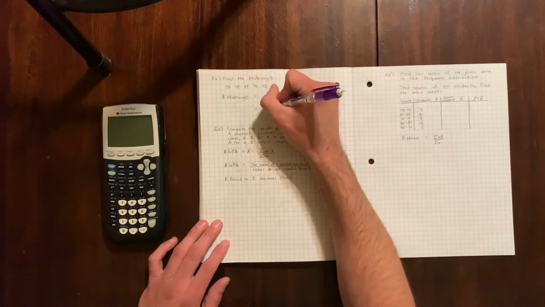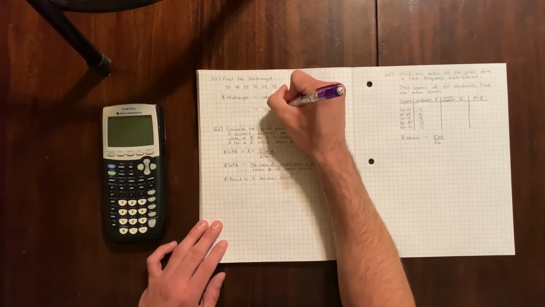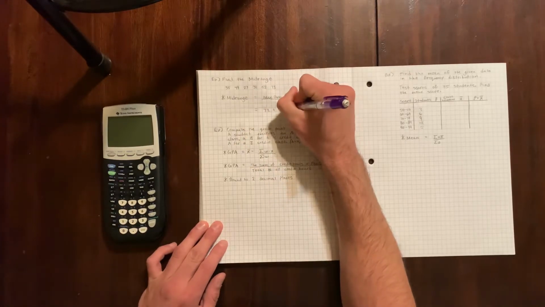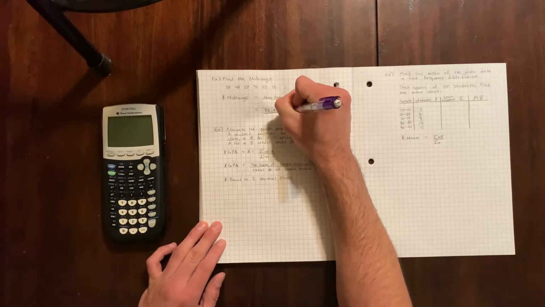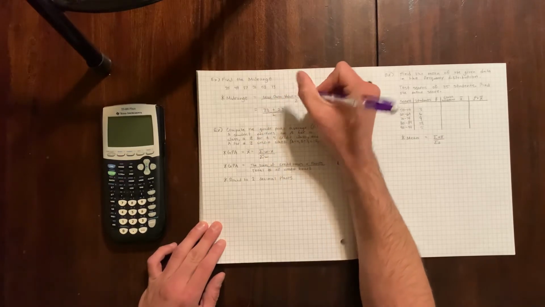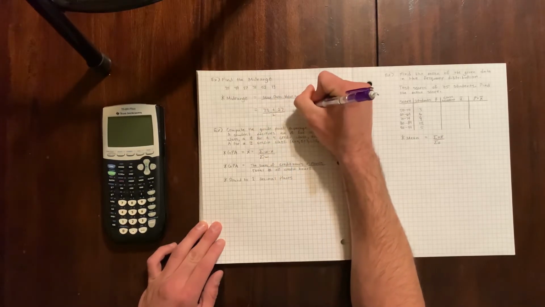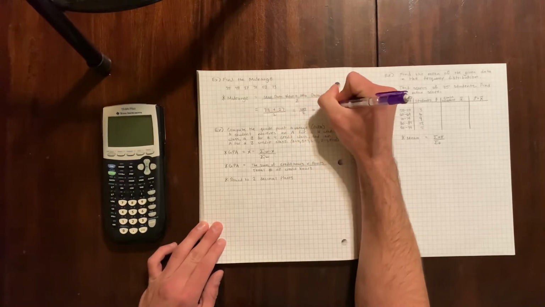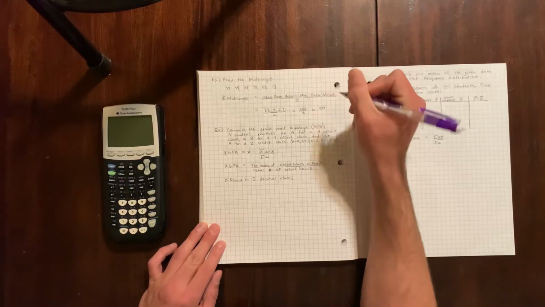So that will be 73 plus 27 divided by 2. And that equals 100 divided by 2, which equals 50.